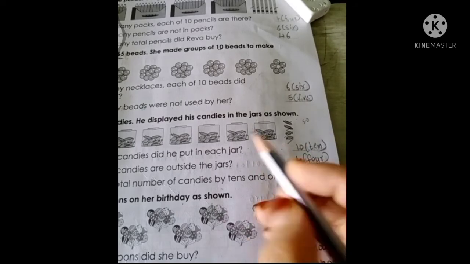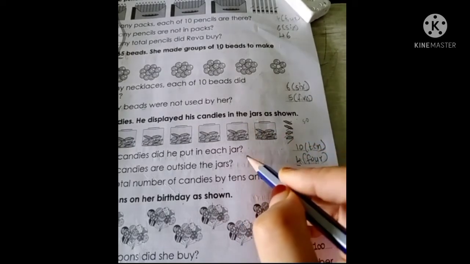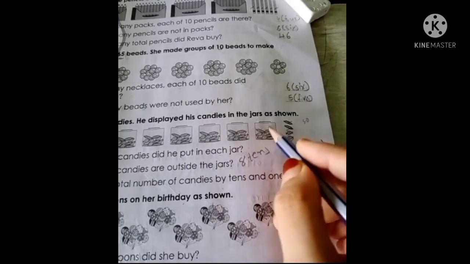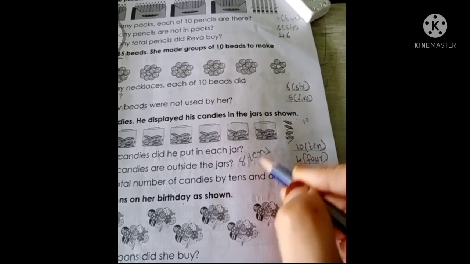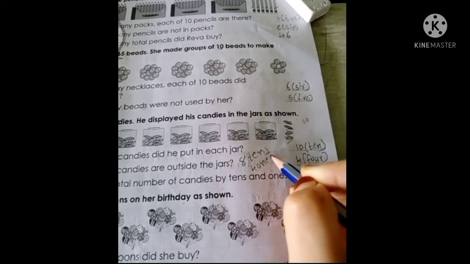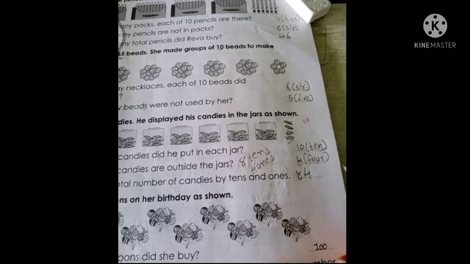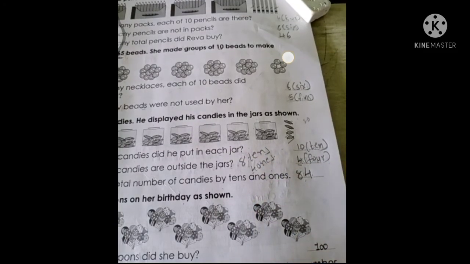How will we denote this, students? Here we got 8 jars, means 8 tens, 10 candies in each. So 8 tens and 4 ones. So that means 8 tens, 4 ones. So which number is this? 84. Is that clear to everyone?